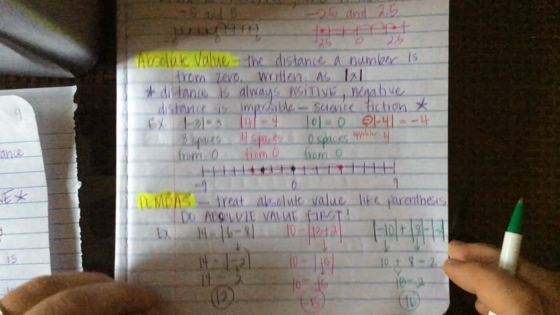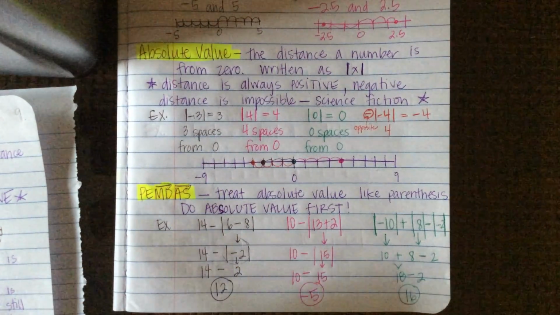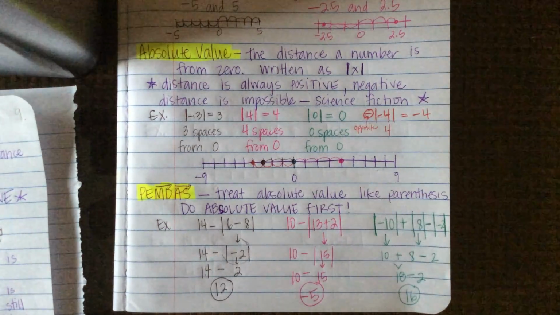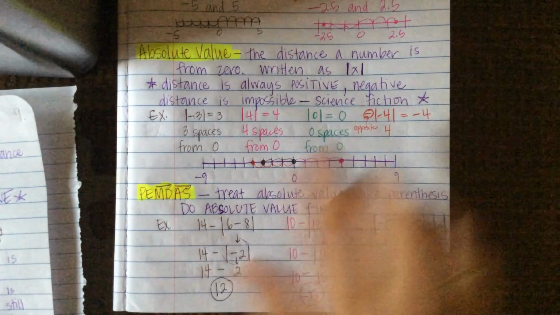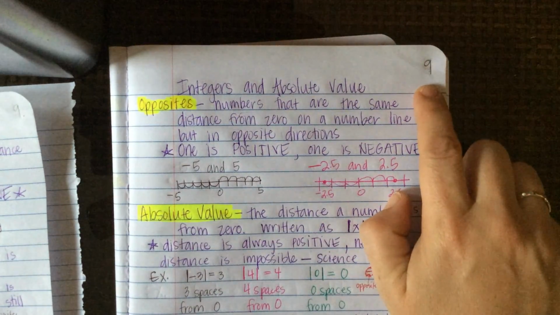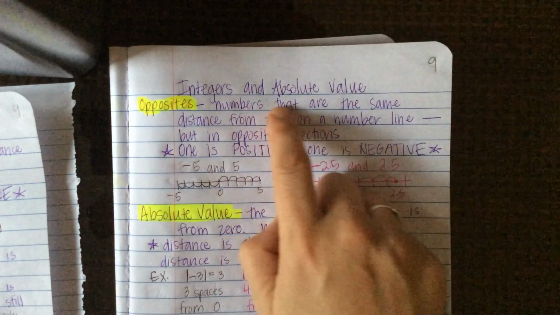Don't forget, now that we're at the end of our notes, to go back to page 9 and write down on line 9, go back to your table of contents. Line 9 is integers and absolute value.